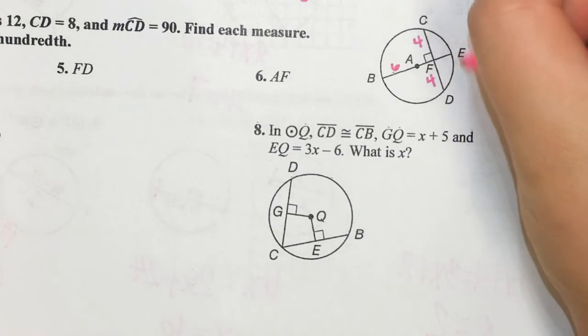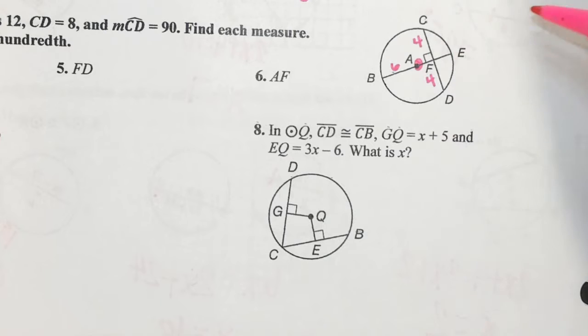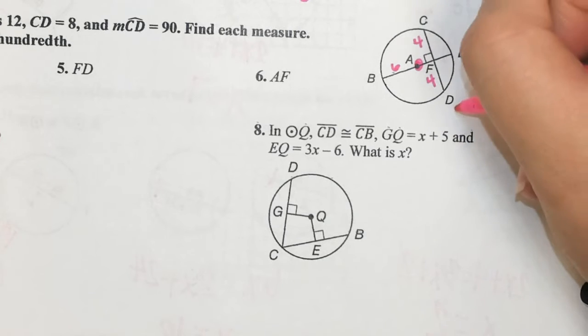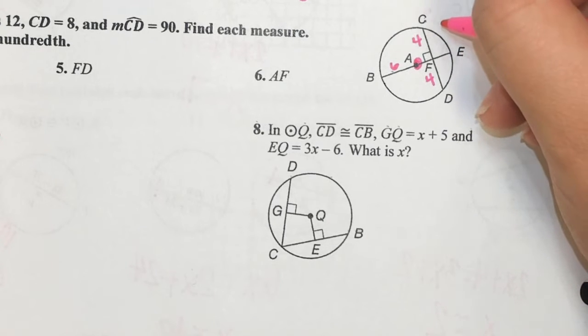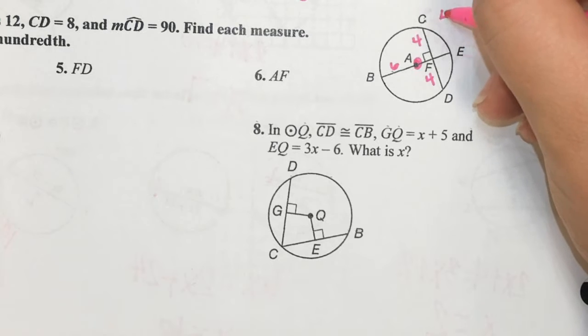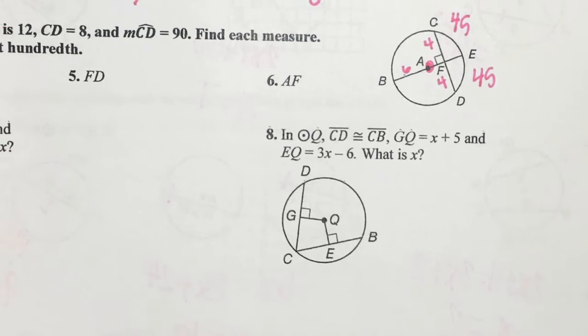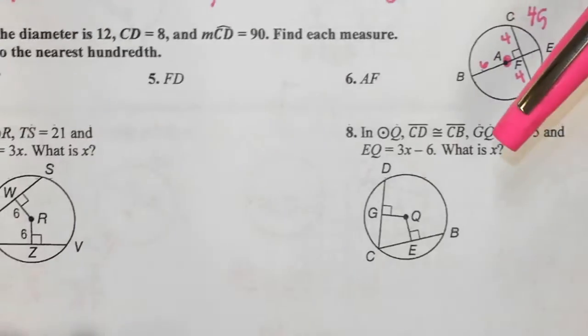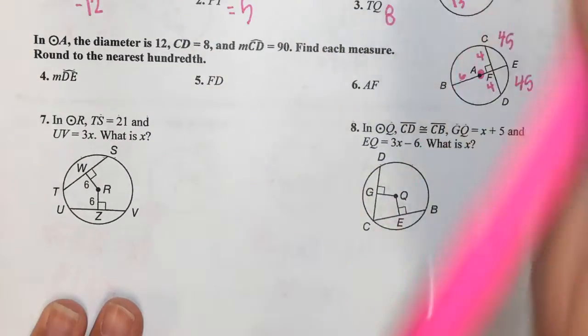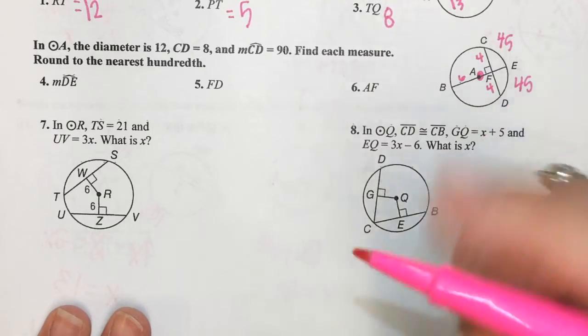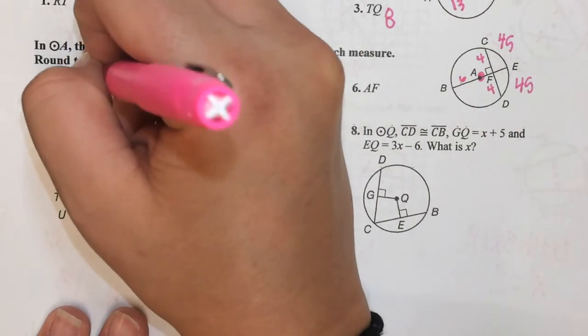If I'm talking about this arc, the center is in the middle, okay? So from here to here is 90, so what's C to E? 45, and E to D is also 45. One of the questions says, what is the measure of D to E? Well, we just answered it, 45.